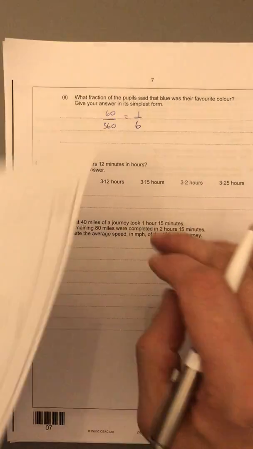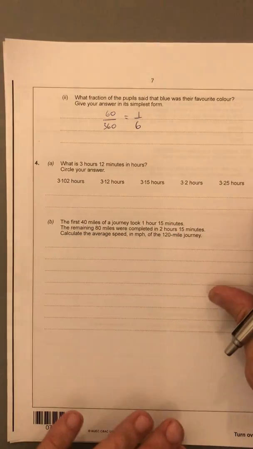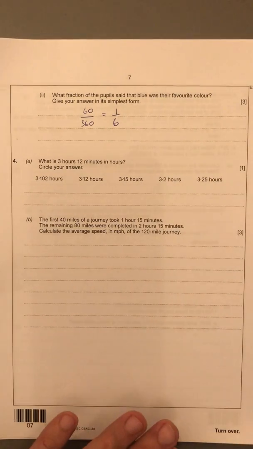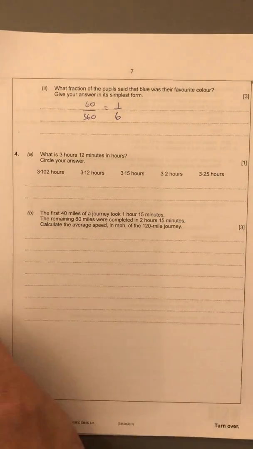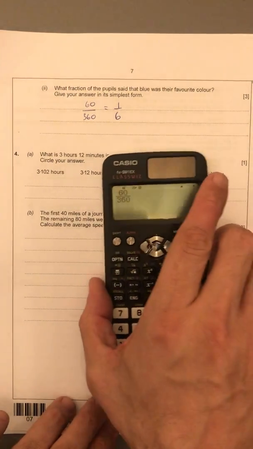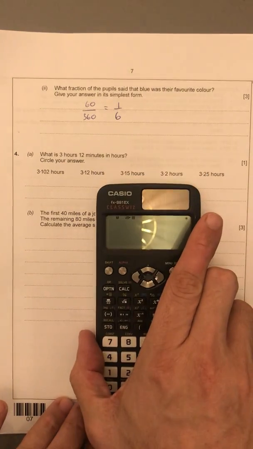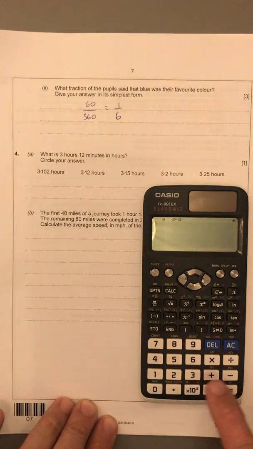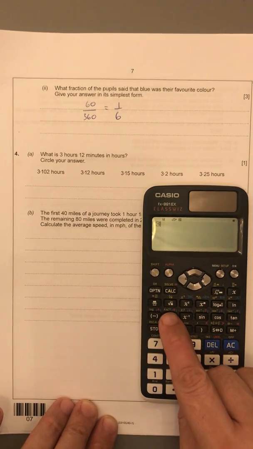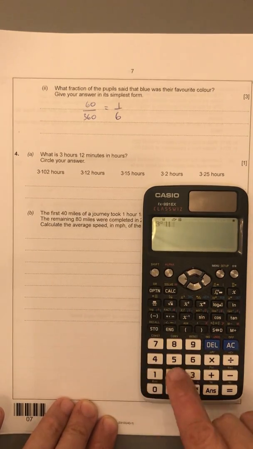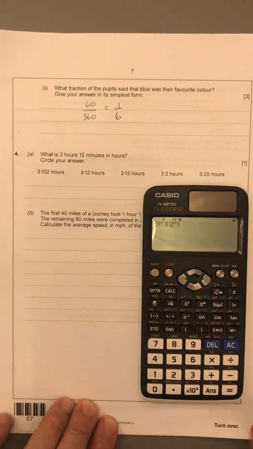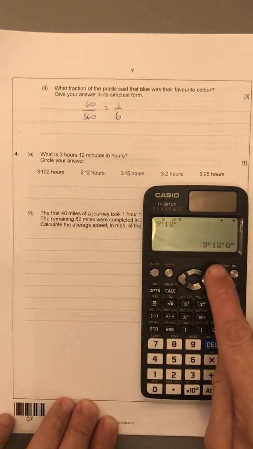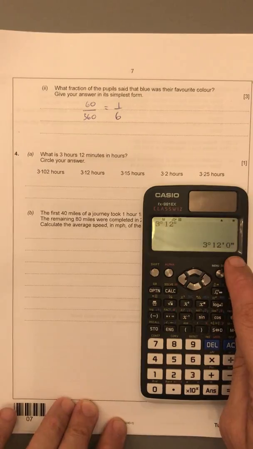Okay, and number 4, what is 3 hours 12 minutes in hours? Well, you should remember the time key on your calculator, which you can use for this one. So if I want to put in 3 hours and 12 minutes, I press 3, press that button for hours, 12 minutes. And if I press equals, it comes up 3 hours 12 minutes and 0 seconds.